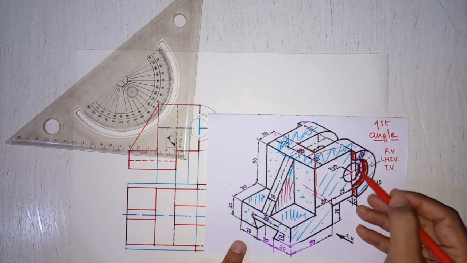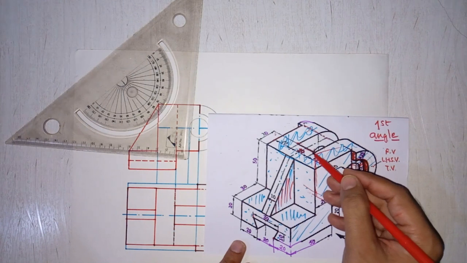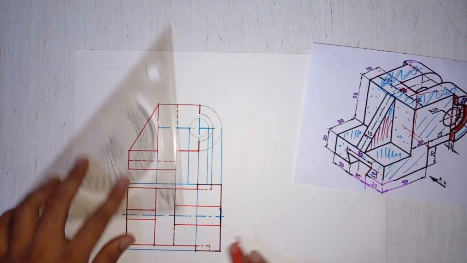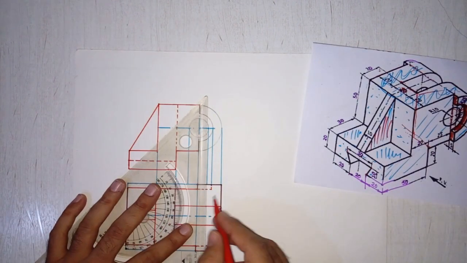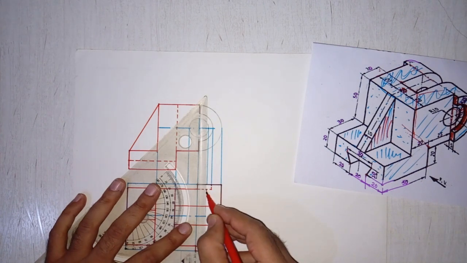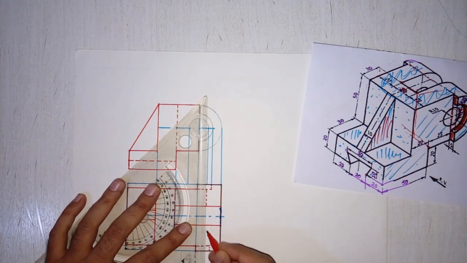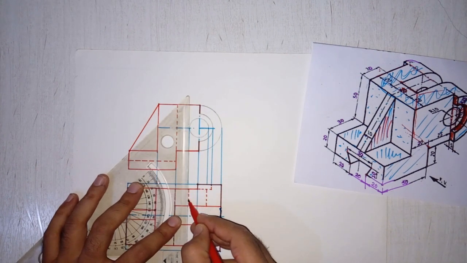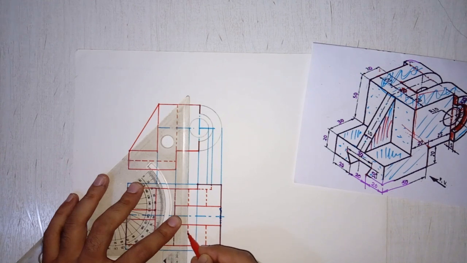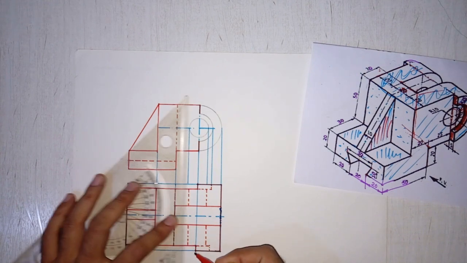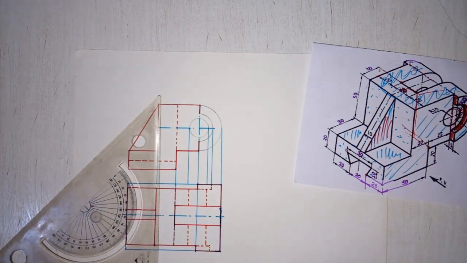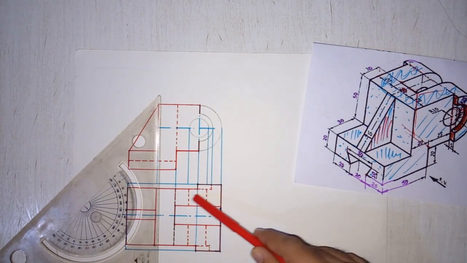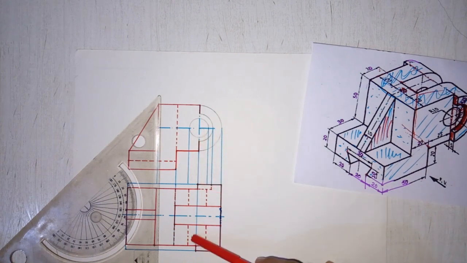Then we have this through hole here and here that will not be visible from top. So we have to show hidden lines for that as well. So I have shown these hidden lines for the through hole here.